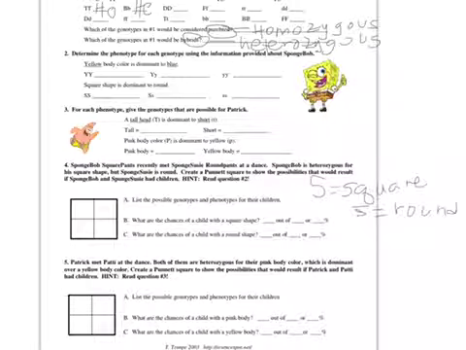If SpongeBob is heterozygous, he would have a big S, little s, and if Sponge Susie is round, she would have two small s's. So when we set up our Punnett square here, we just go ahead and see what goes where. So this big S goes here, little s here. Big S over here, little s here. Down at the bottom, we have two little s's, and the last one, two little s's.